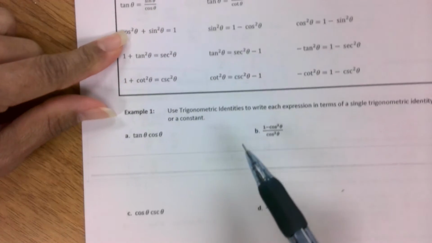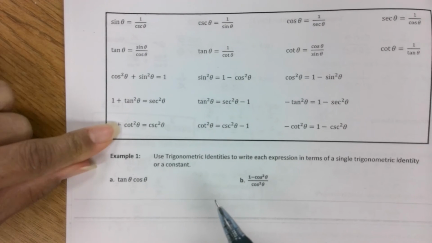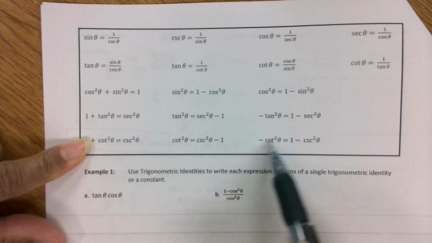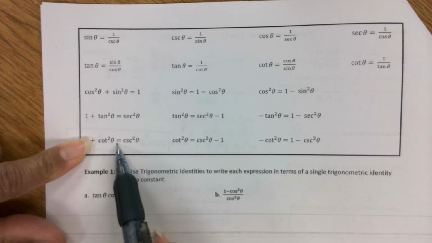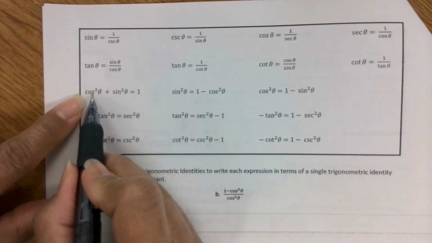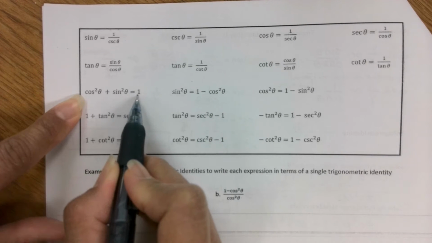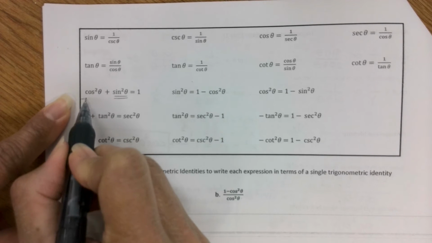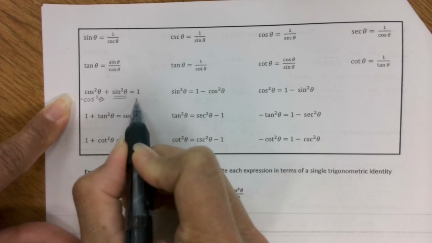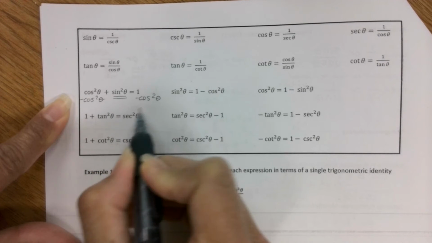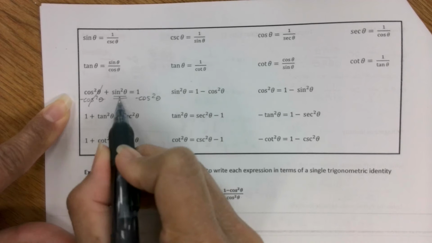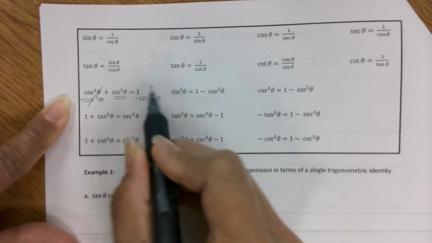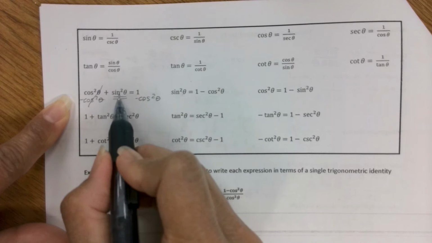Those are these right here. This, this, and this. Okay, so if you're wondering what these are, they're just the manipulated versions of these. Notice right here, cosine squared theta plus sine squared theta equals 1. If I wanted to isolate sine squared theta, I had to subtract cosine squared theta on both sides in order for this to disappear. So sine squared theta equals 1 minus cosine squared theta. So this and this is just the manipulation of this.